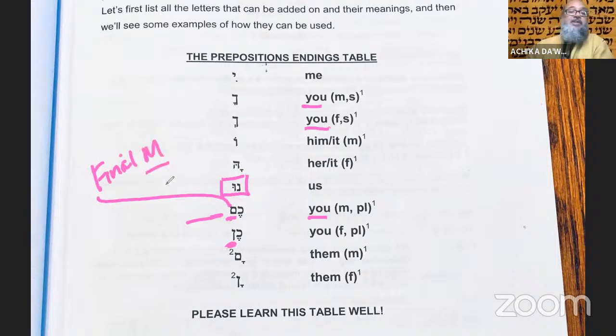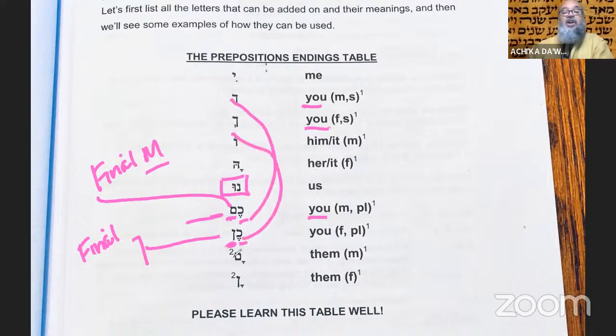Mem usually has to do with masculinity. And then here's a final noon. So you've got to know your letters. But they both have kafs, and the kafs are talking about you. But now we're talking about plurality. The final mem lets you know it's plurality. The noon here on the end is plurality. But it still has to do with you.